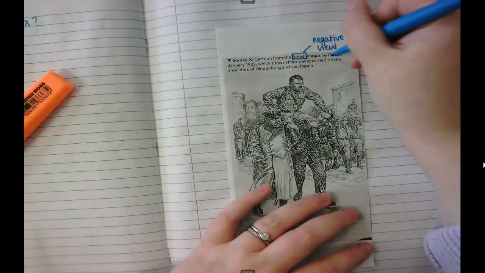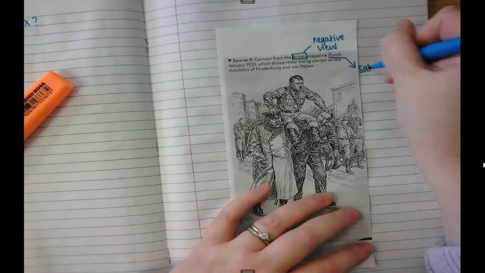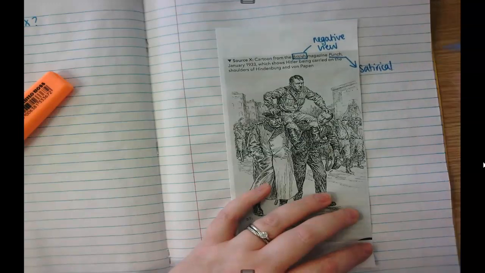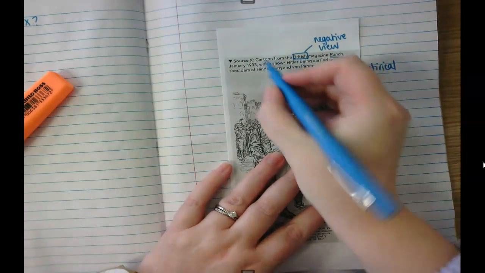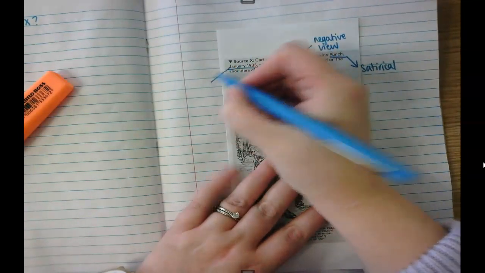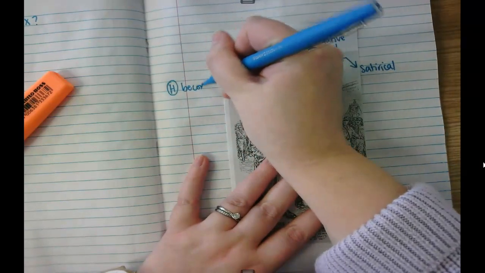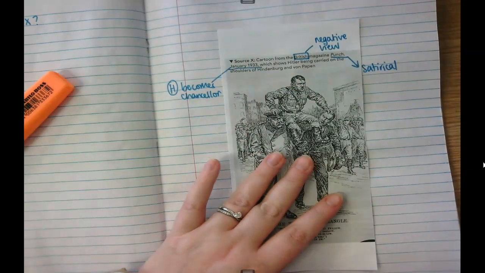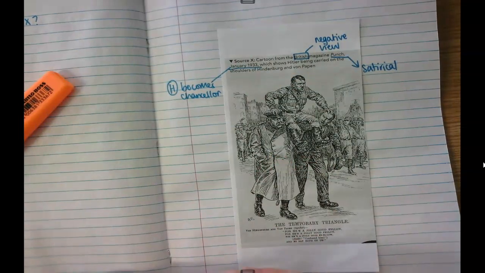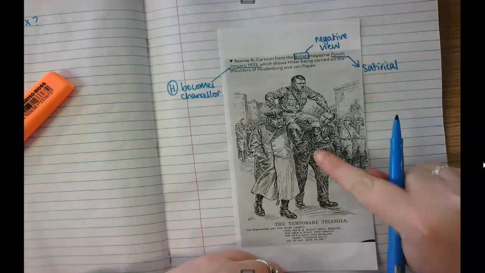And we also know that Punch is a satirical magazine, which means that it is going to be making fun of things. This is from January 1933, which is when Hitler became Chancellor. So I would add that in. And he's being carried on the shoulders of Hindenburg, so that's this guy here, and von Papen, which is this guy here.